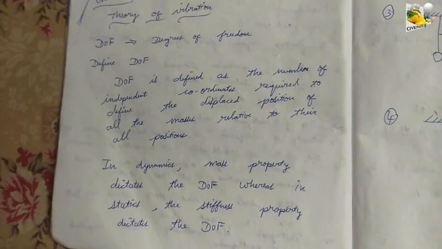Good afternoon, friends. In this session, we are going to deal with structural dynamics about the topic theory of vibrations. DOF is nothing but degrees of freedom. The definition of DOF has been given over here.